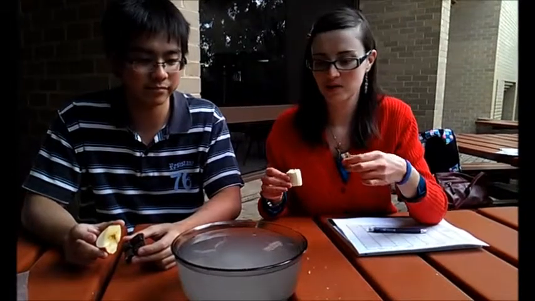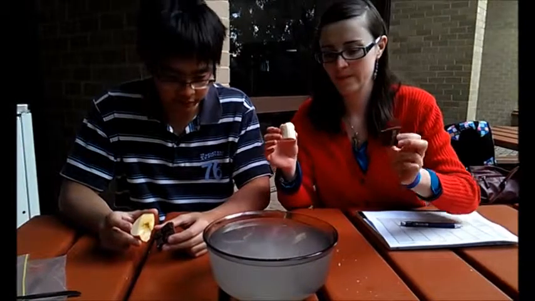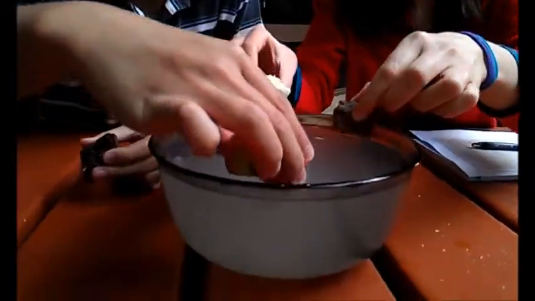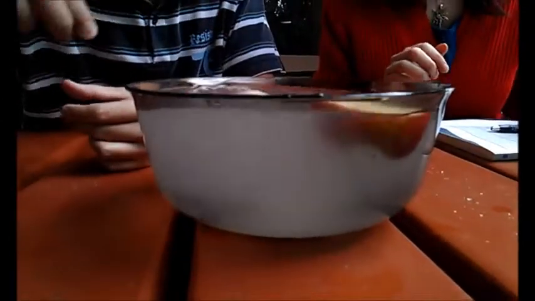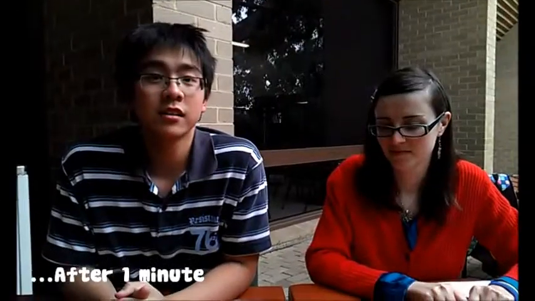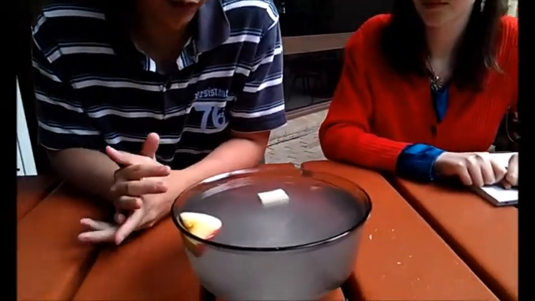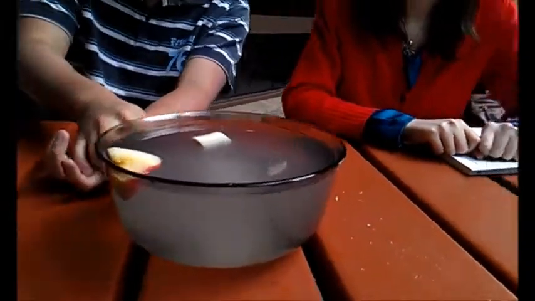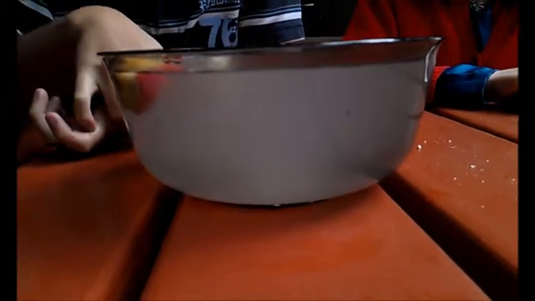So next we're going to do the salt water variable, so we can put the first 4 foods in. See what happens. A minute has passed, and the banana and apple have stayed afloat, whereas the chocolate and the steak have gone to the bottom.